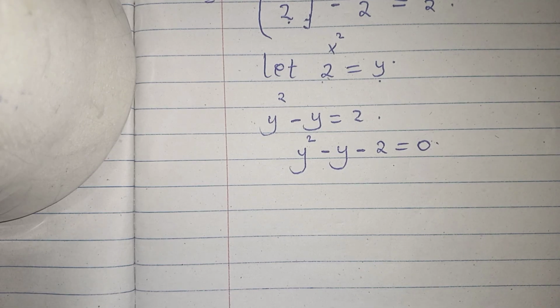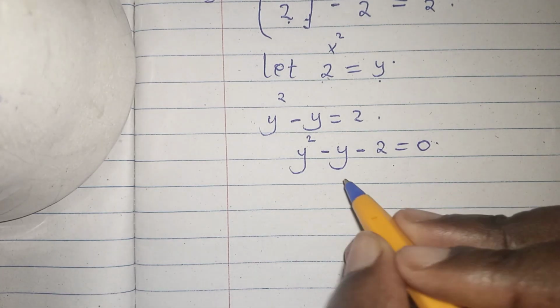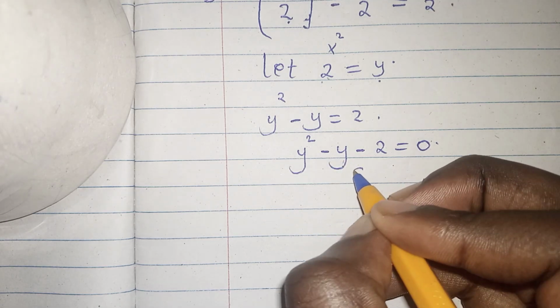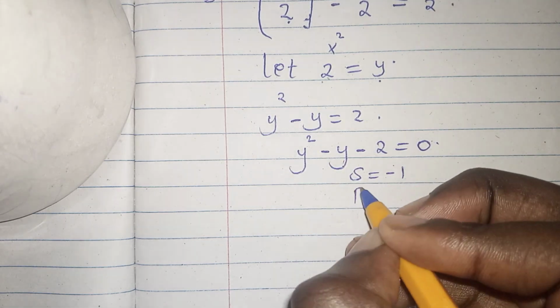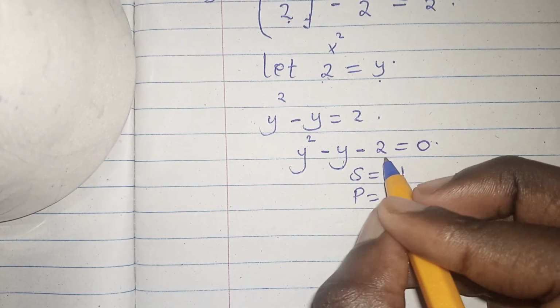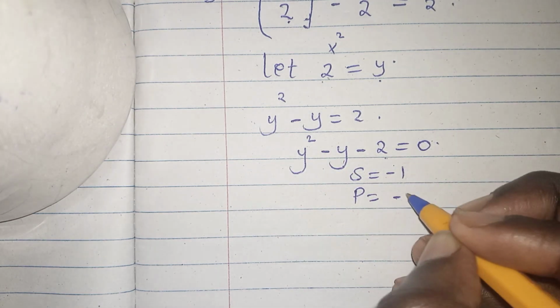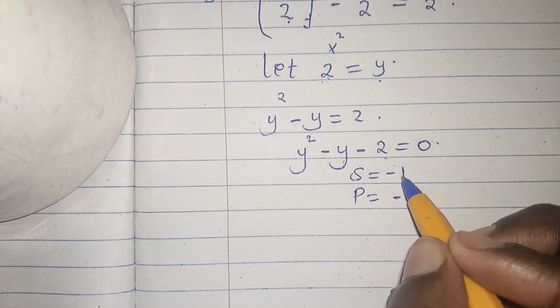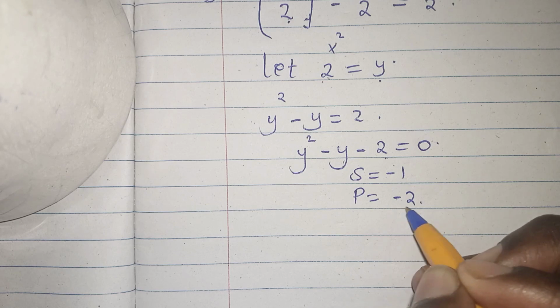So we shall solve this by factorization, whereby we are picking the coefficient of y, which is -1, as our sum, and our product, the coefficient of y squared, which is 1, times this constant here, -2, so this becomes -2. We shall look for two numbers. The sum should give us -1 and the product should give us -2.